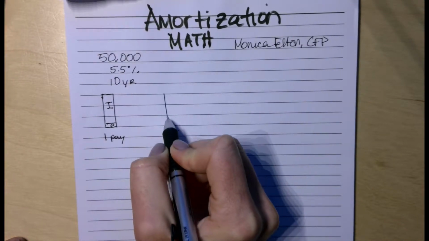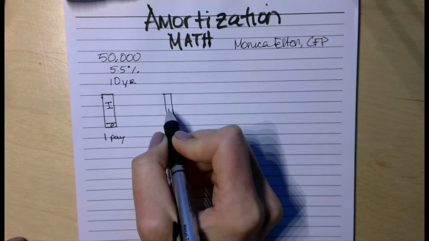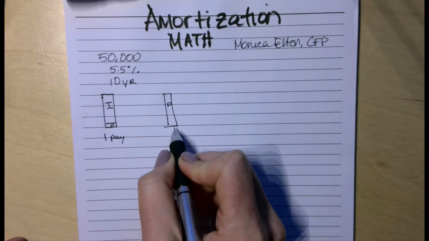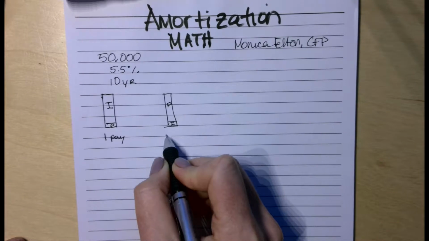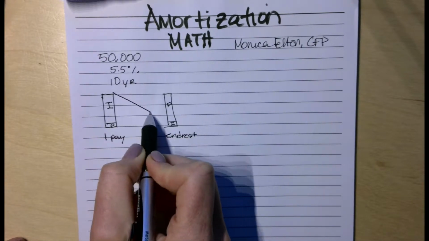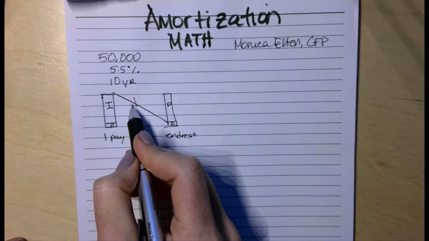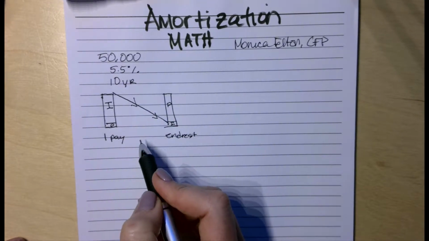And then when we get to the end of the life of that amortized loan, most of it is principal and very little is interest. It really, in effect, has a seesaw effect from paying mostly interest and then over time, mostly principal.